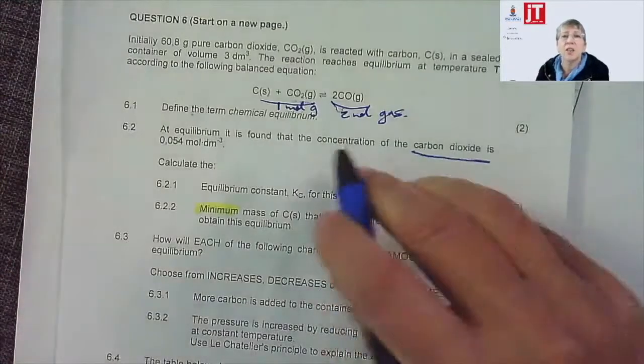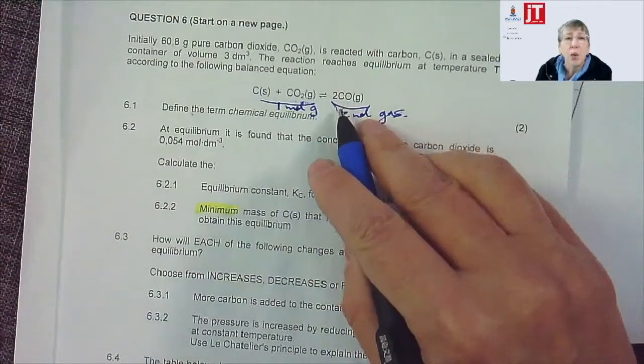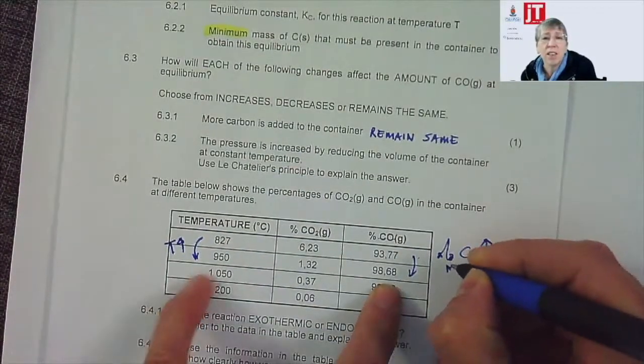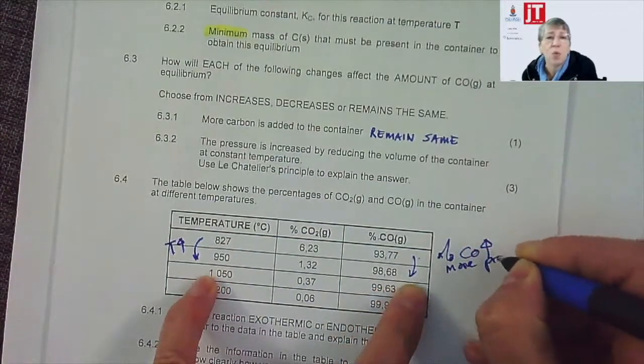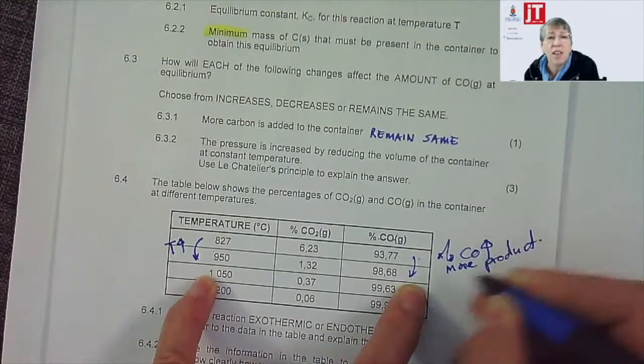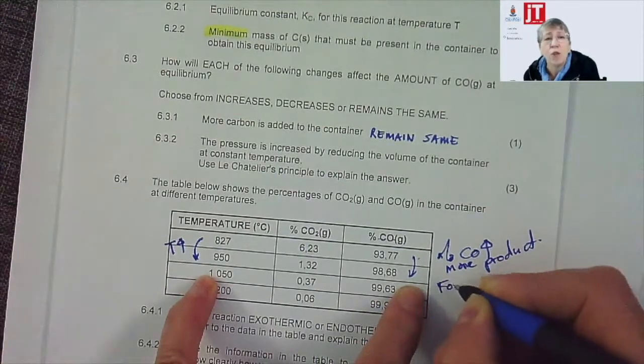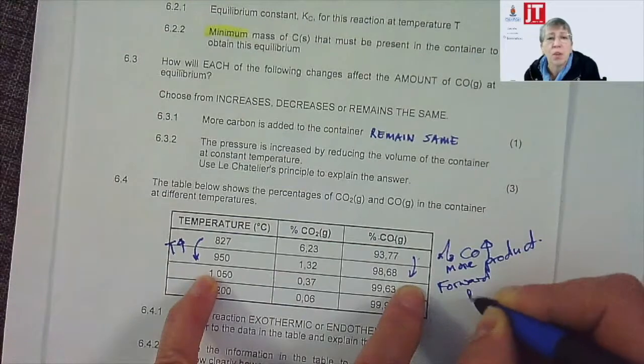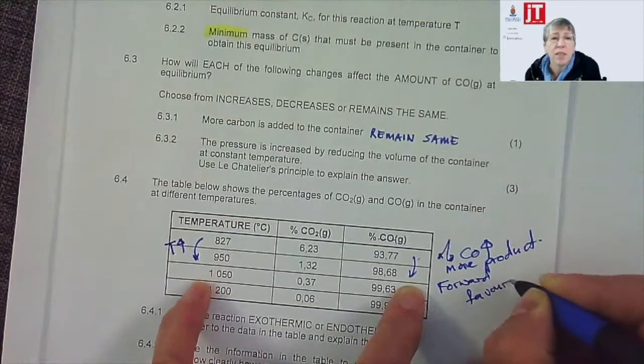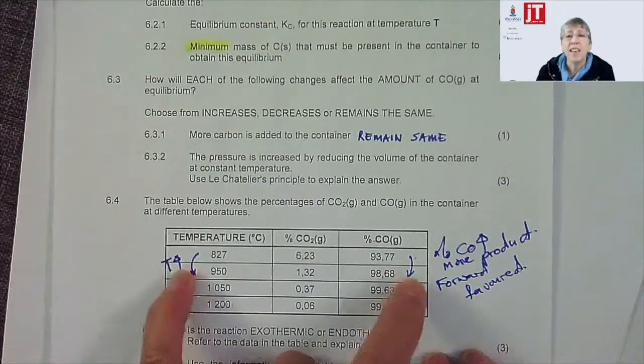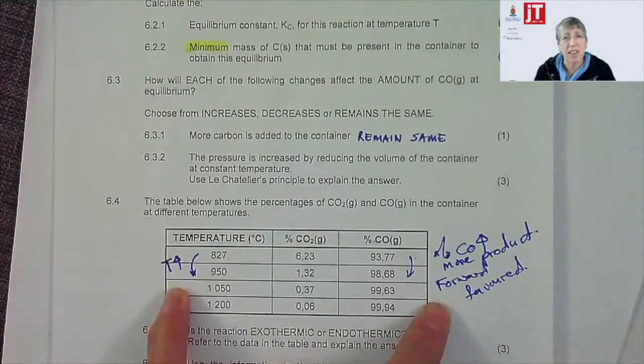And what is CO? CO is a product, which means I've got more product, right? So if the temperature increases, I will have more product, and that can only be the result of the fact that the forward reaction was favored, right? And that immediately tells me things that I can use.